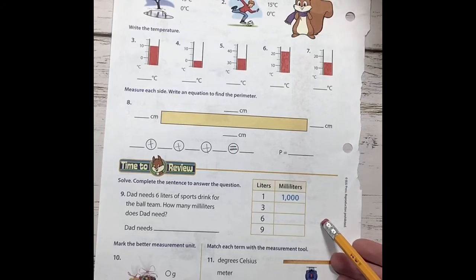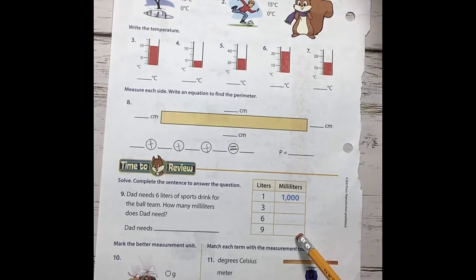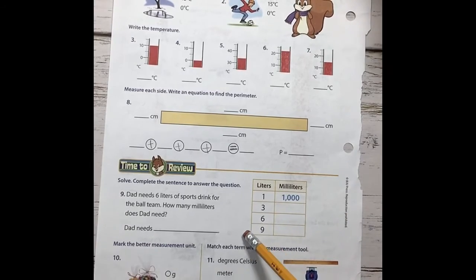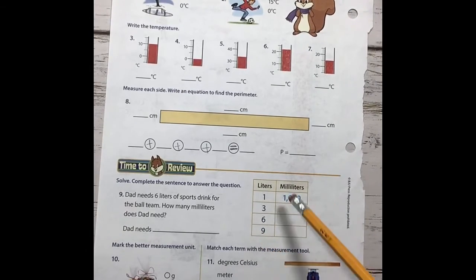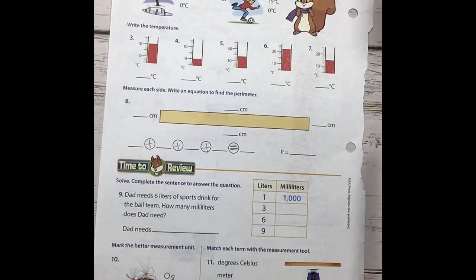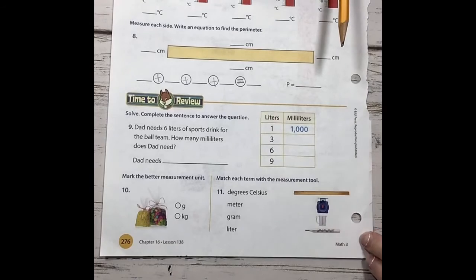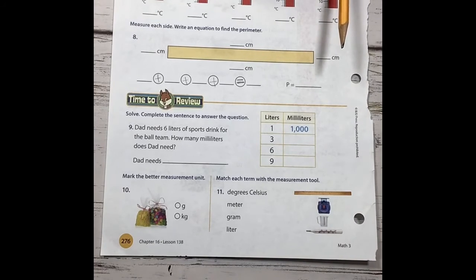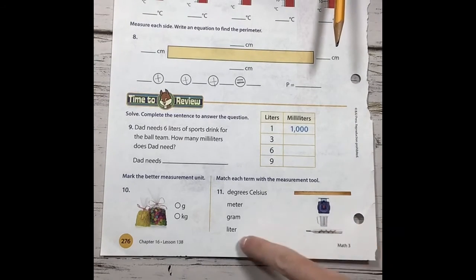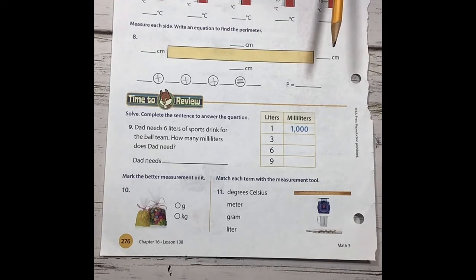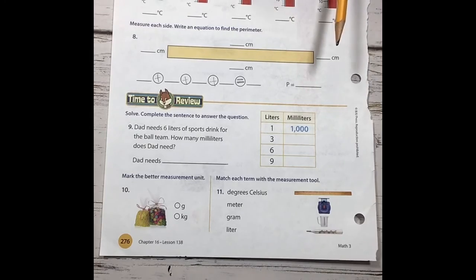This should look familiar. This chart right here is just like the ones we did throughout this week. So I'm going to see if you can do this one just from memory and from having practiced this skill all week. I'm not going to do this one with you right now, but if you need to go back and watch those other videos, you can. And then the last 2, I'll slide it up here on my paper so that you can see. We are marking the better measurement unit, and then this one, just like those others, we're drawing the line to match the tool with the term that it measures. So you're completing the front and the back. If you have any questions, let me know.